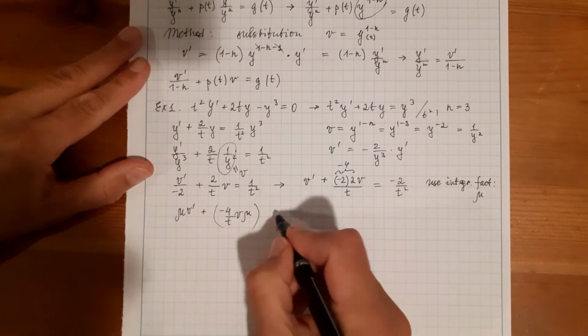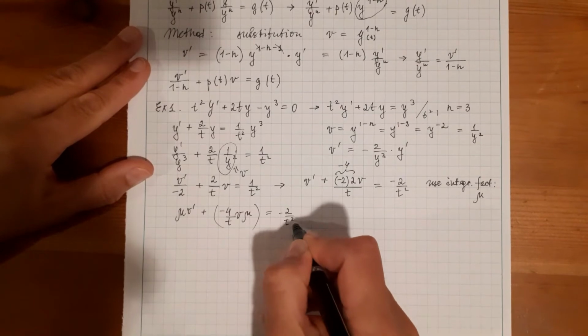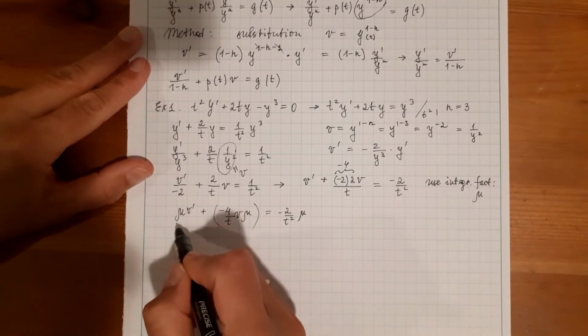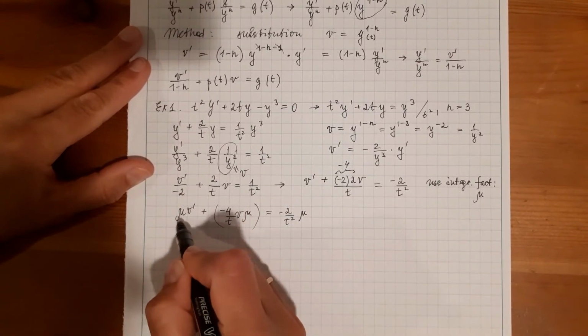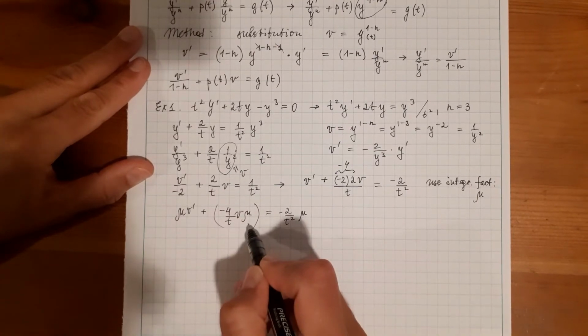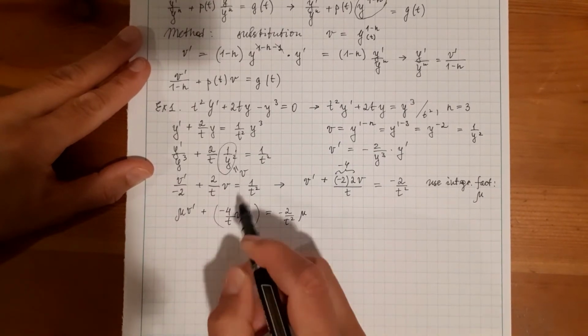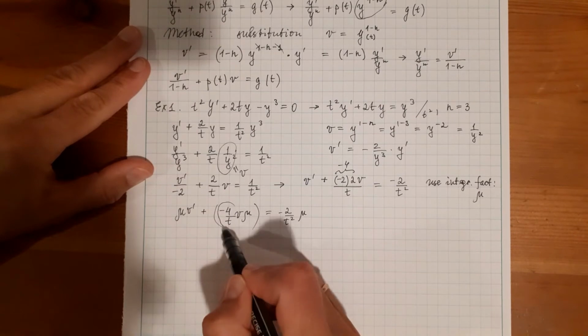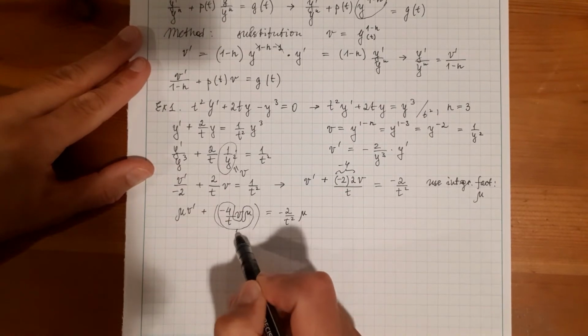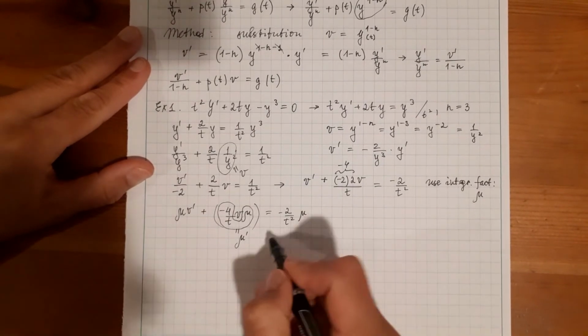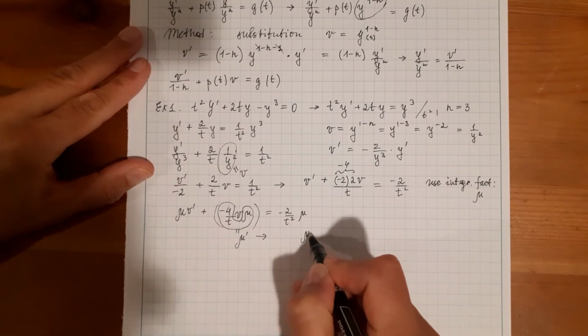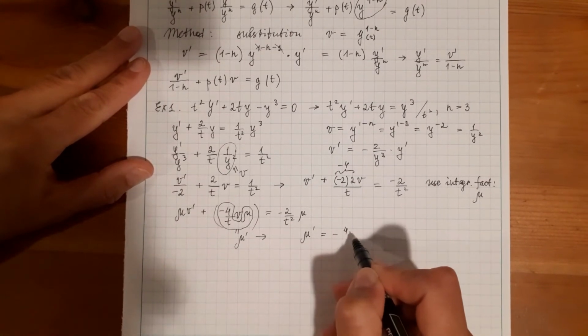I'm going to put it in parentheses. And minus 2 over t squared mu, right? This one is like part of the derivative mu v prime, and this one is supposed to be v mu prime. Well, we do have v here, so this part is going to combine to mu prime, which is going to give us an equation for mu prime. Mu prime equals minus 4 over t mu.